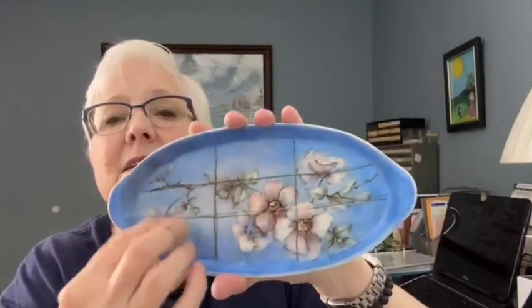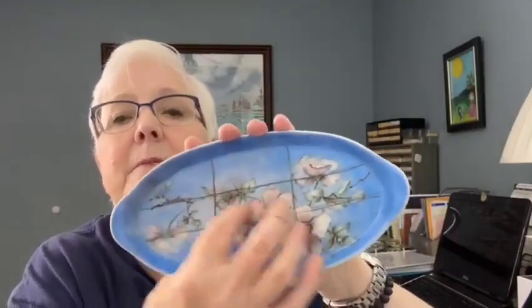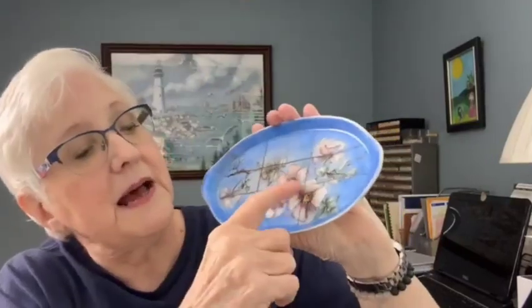I think a better example is probably this plate that I did. And on this plate, you can see I divided it in thirds this way, horizontally, and vertically. And this is my focal point right here with these two flowers. And then there's a secondary one up here, and there's a third one way over here, but it really doesn't matter. But that just gives you some idea of what to do. So you can try that.